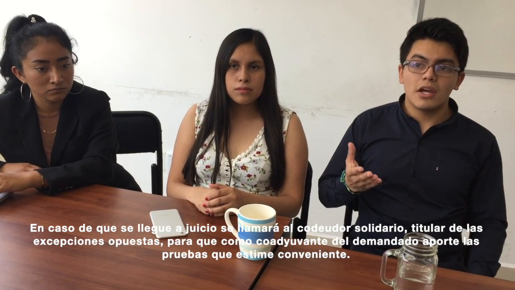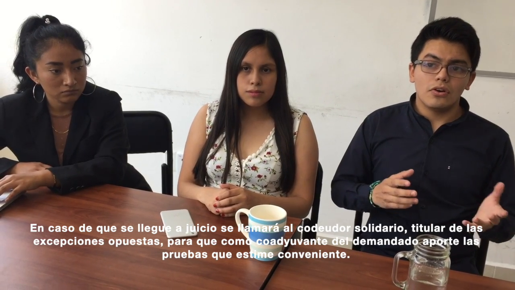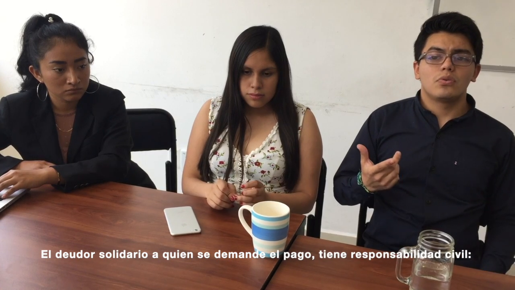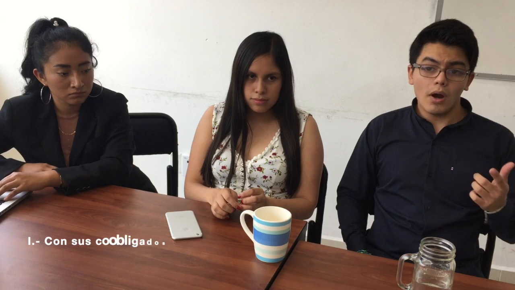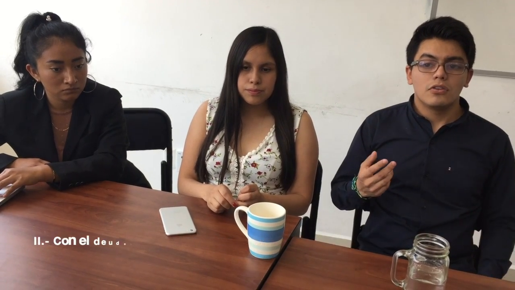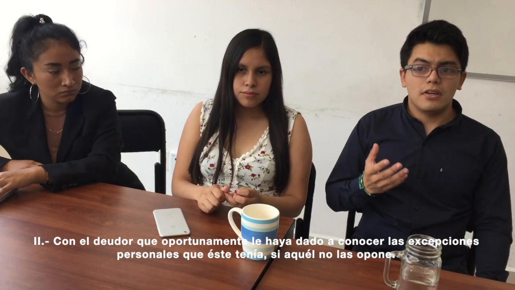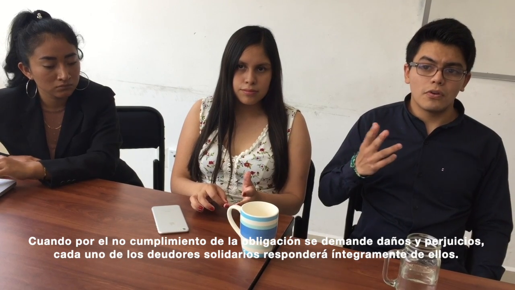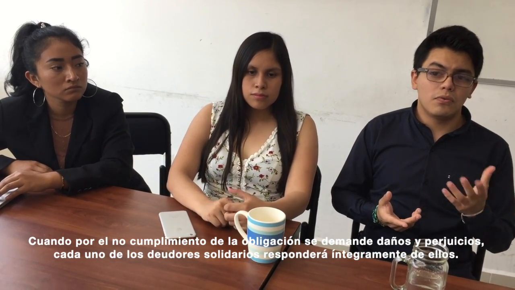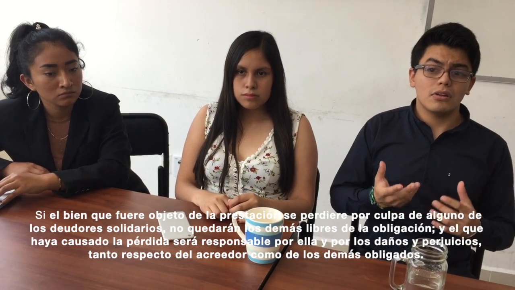In the event that a judgment is reached, the joint and several co-debtors will be called to oppose the exceptions, and the defendant will provide the evidence he deems appropriate. The joint debtor to whom the payment is demanded has civil responsibility: 1. For the obligation, if he does not offer the exceptions that are common to all. 2. With the debtor, if he was made aware opportunely of the personal exceptions and does not oppose them. When demands are made for the non-fulfillment of the obligation, each one of the joint and several debtors will answer in full for it, and for the property that was the object of the benefit if it is lost due to the fault of one of the joint debtors.